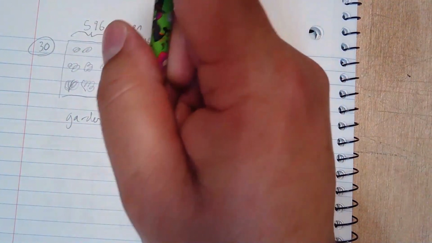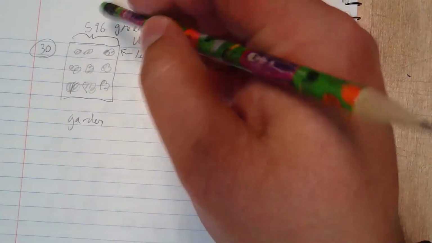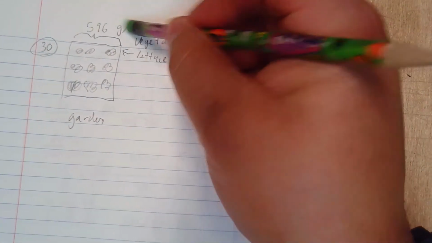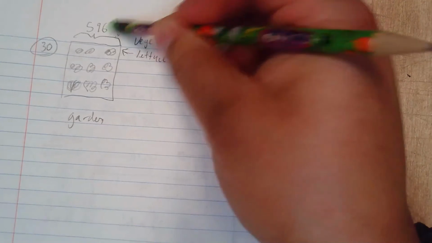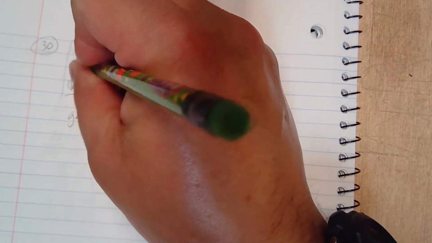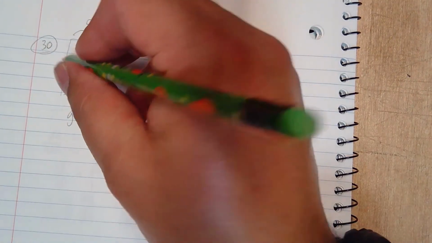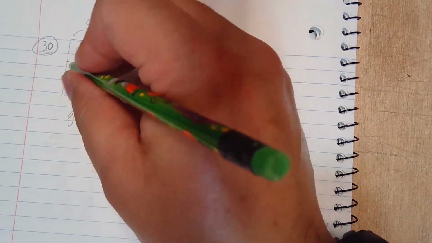Okay. Now, according to this, 64% of them are green vegetables, right? Oh, excuse me. You know what? Now, see, this is why we do this. According to the problem, it's just 596 vegetables, not green, just vegetables. So it can be lettuce, it can be carrots, you know, draw a carrot, whatever. Get creative with it. It's a story. The point is, only 64% of it is green.